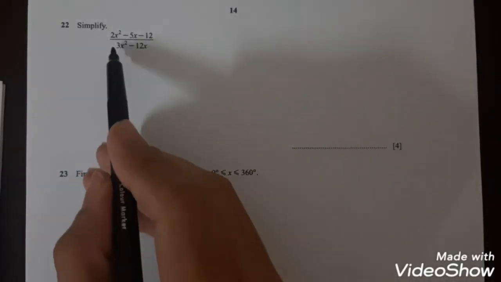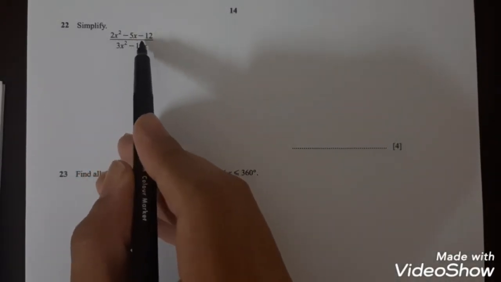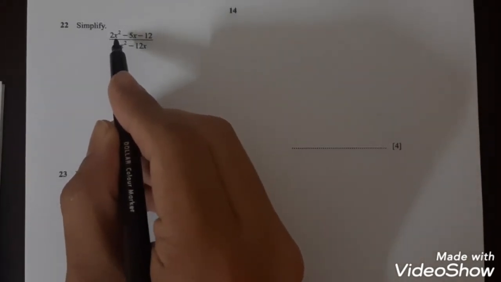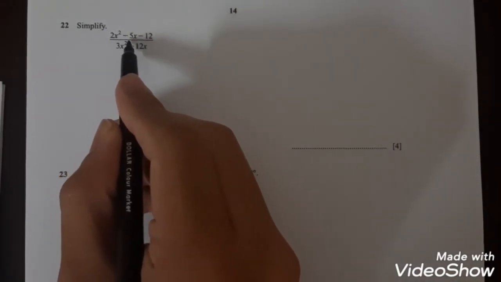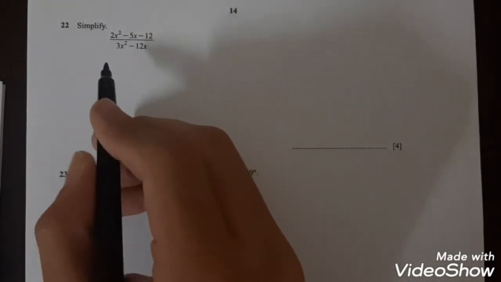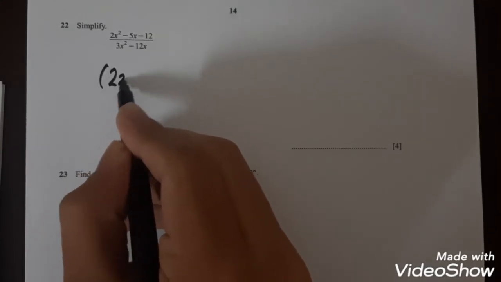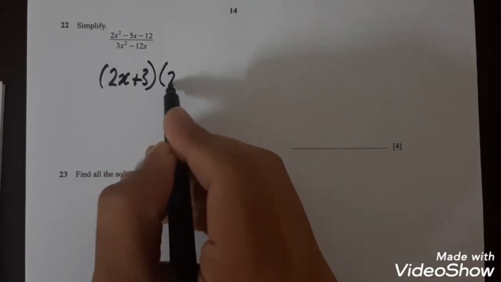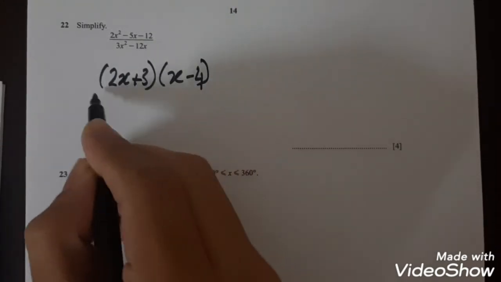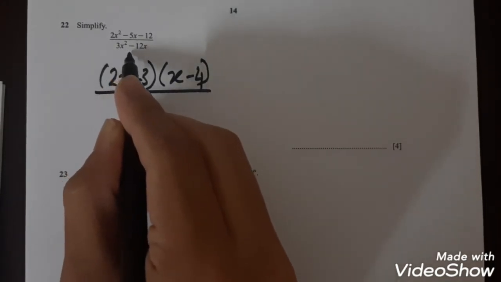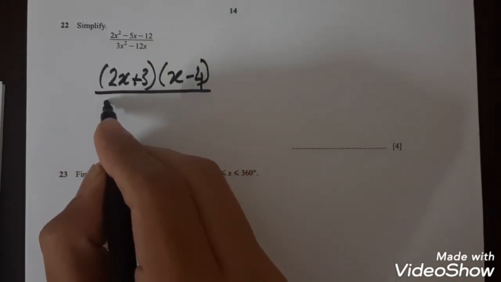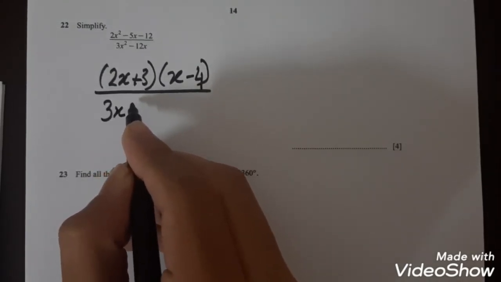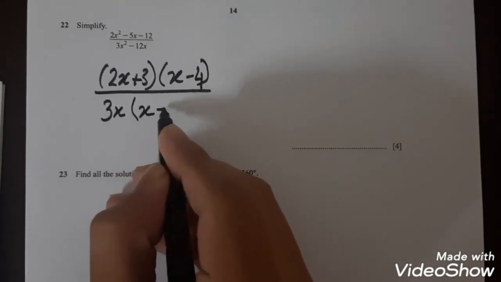Question 22 states 2x squared minus 5x minus 12 divided by 3x squared minus 12x. So first we will factorize 2x squared minus 5x minus 12 by writing over here 2x plus 3 multiplied by x minus 4, divided by the factorization of 3x squared minus 12x, which will be 3x multiplied by x minus 4.